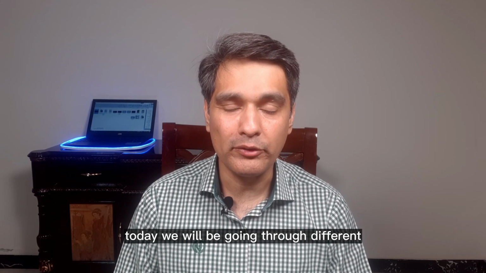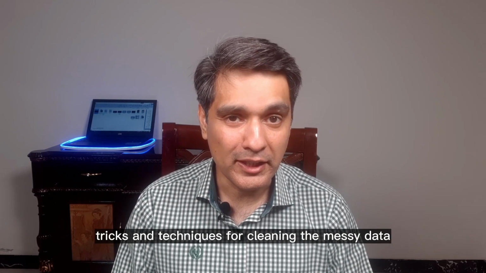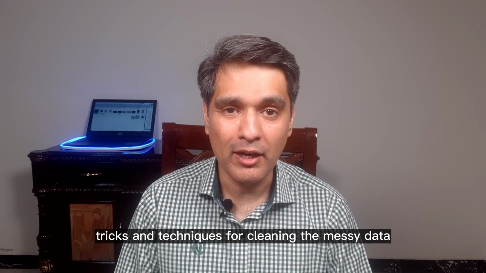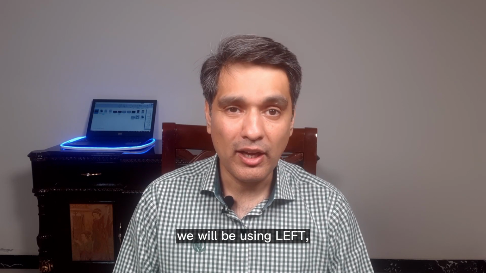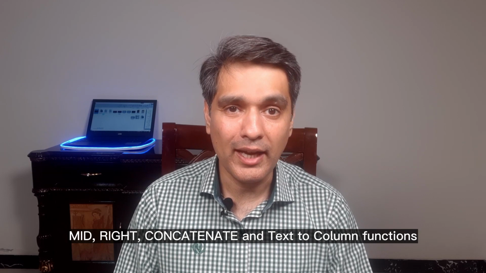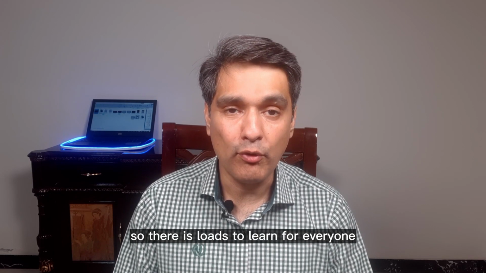Today we will be going through different tricks and techniques for cleaning the messy data. For cleaning the messy data, we will be using left, mid, right, concatenate and text to column functions. So there is loads to learn for everyone.